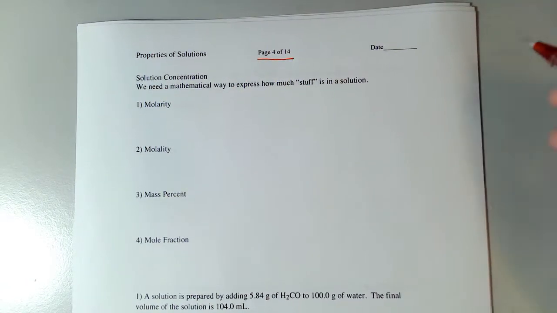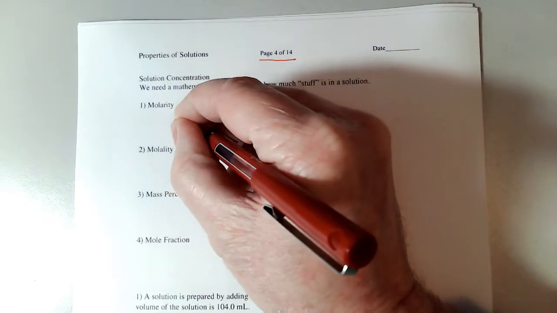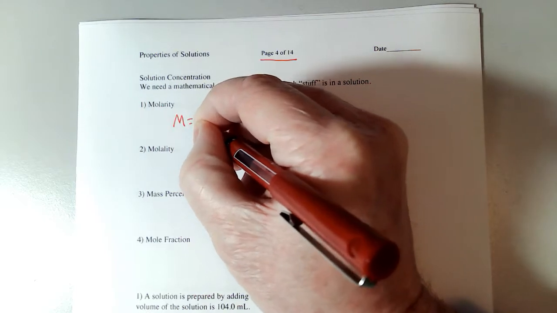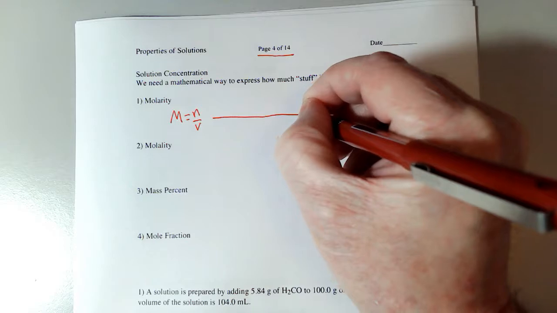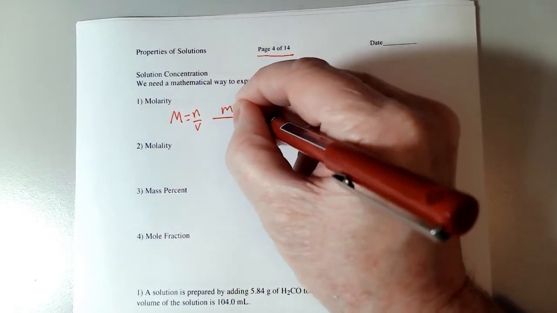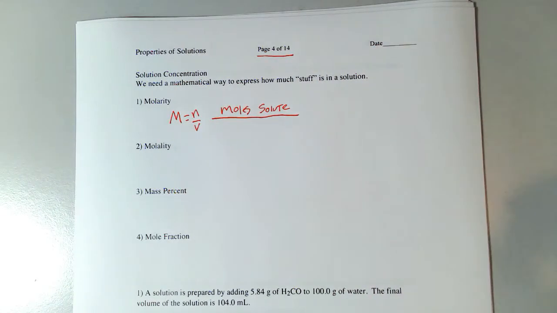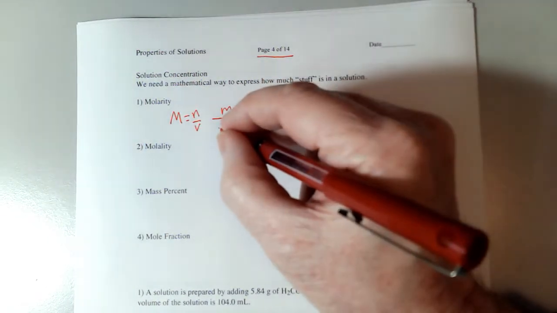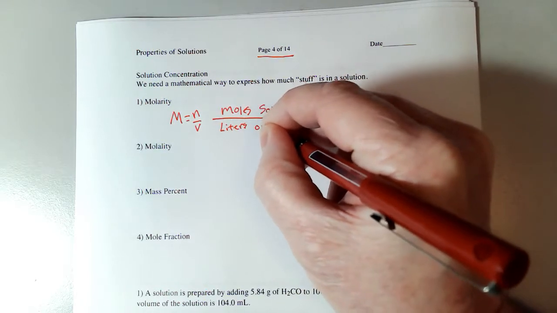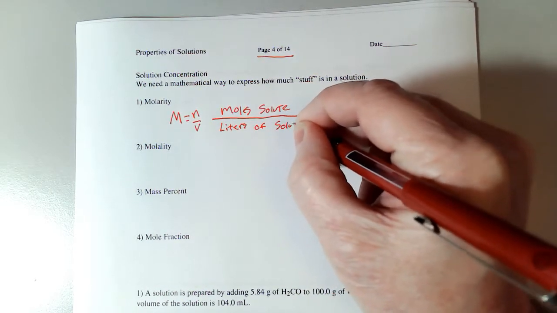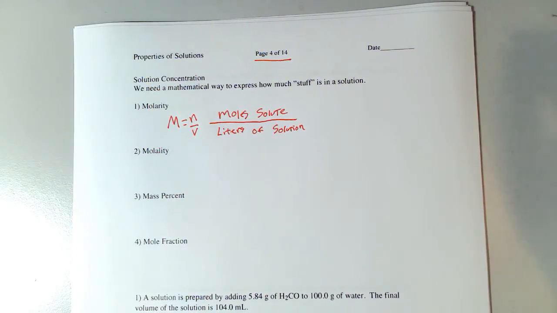Now, molarity. You already know molarity. Capital M equals n over V. Or, let's get a little more specific now. We're going to say moles of solute divided by liters of solution. It is the total volume that we are referring to.